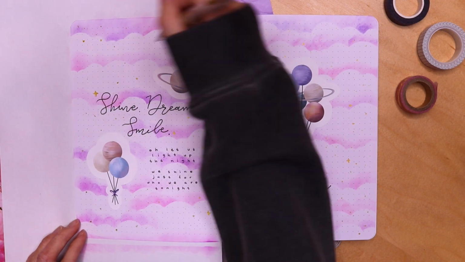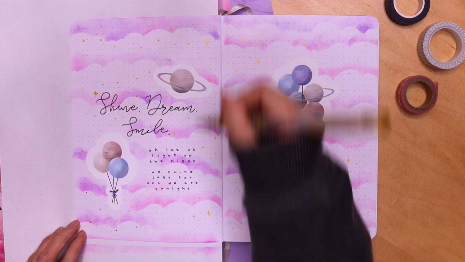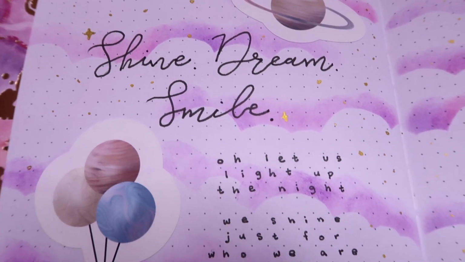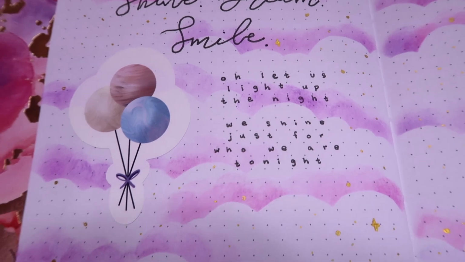I also added a small galaxy balloon sticker to the bottom left and a planet sticker at the top before adding in some gold stars in the background.